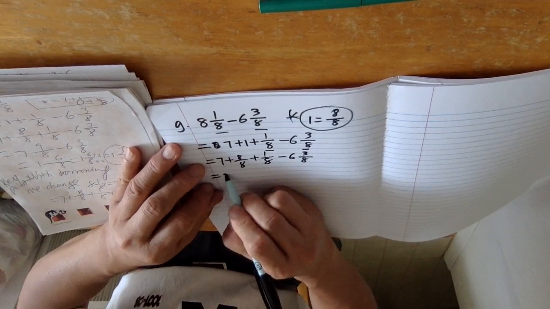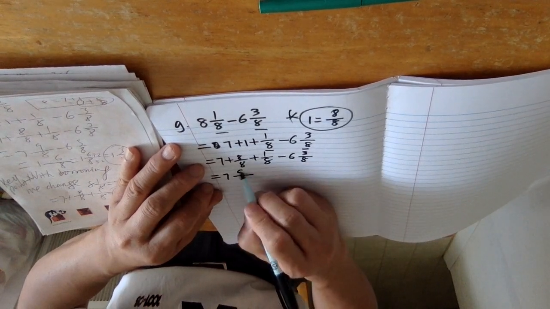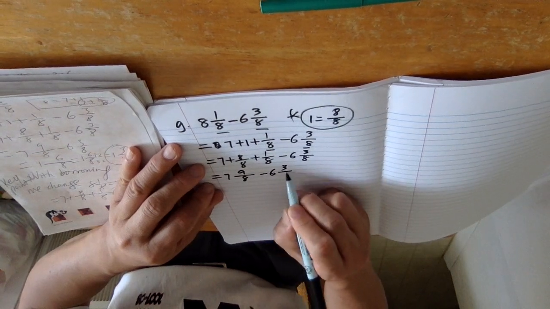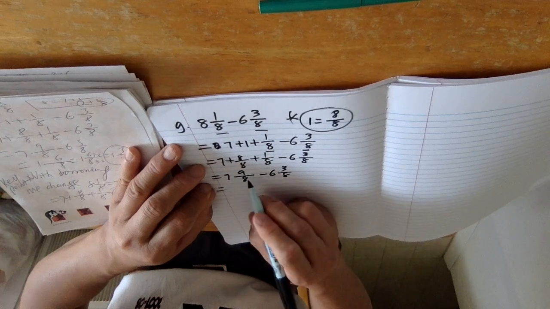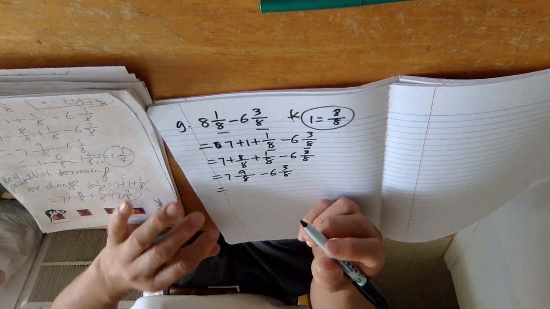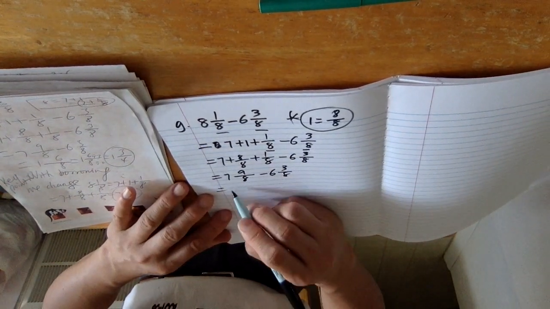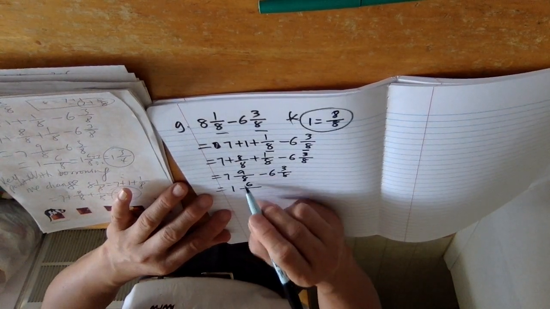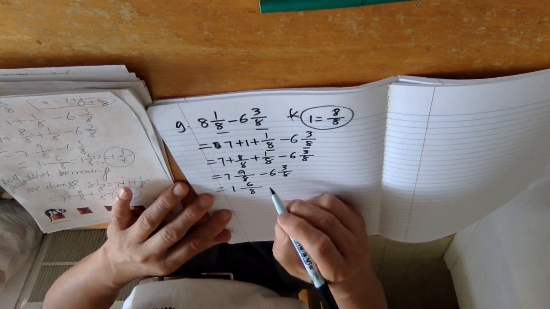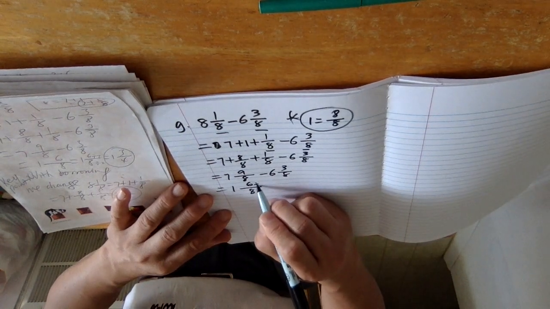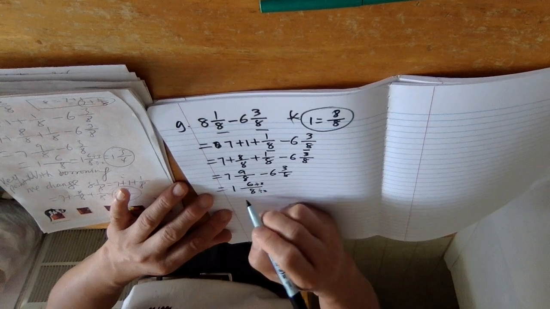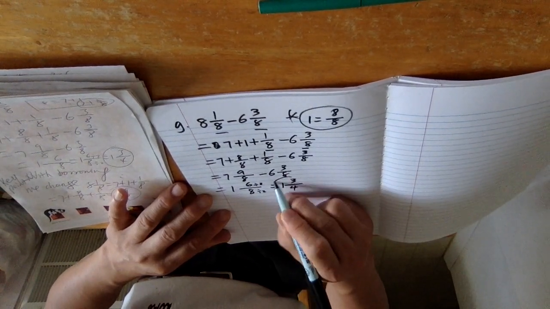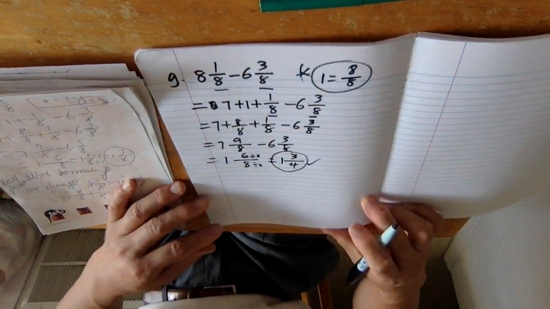Now we add these together. 8 plus 1 is 9, and the denominator is 8, minus 6 and 3/8. We have 7. Now the first fraction is bigger than the second fraction. We can subtract now. 7 minus 6 is 1. 9 minus 3 is 6. The denominator is going to be 8. Since they are even numbers, we need to simplify by dividing by 2. So the answer is going to be 1 and 3 over 4. So 1 and 3/4.